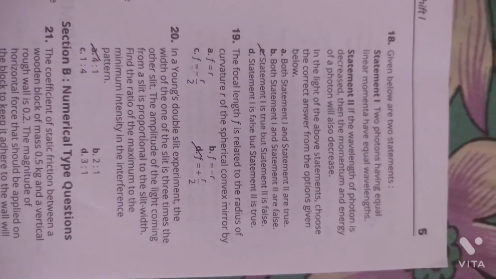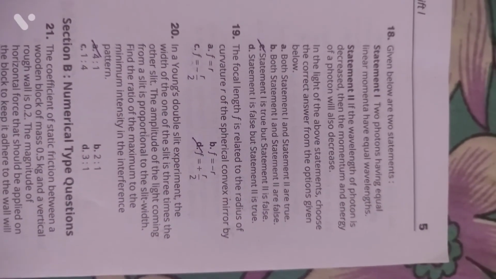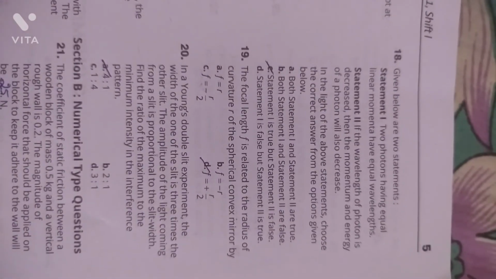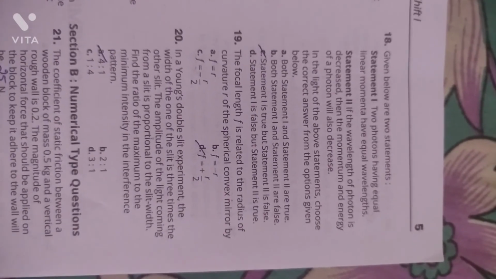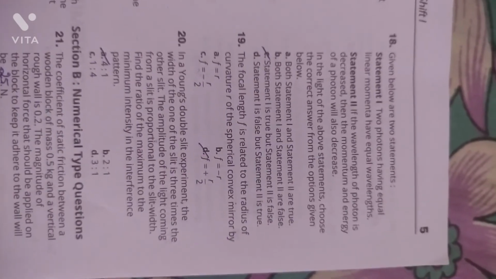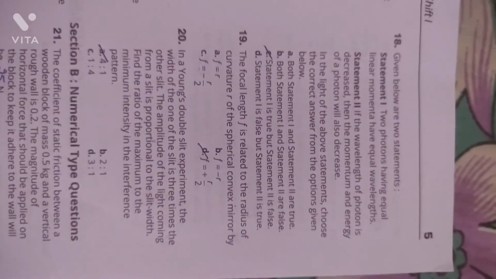If we come to the options, option A says both statement 1 and statement 2 are true. No, statement 2 is false, so option A is wrong. Option B says both statement 1 and statement 2 are false, so option B is also wrong. Statement 1 is true, but statement 2 is false, so option C is the correct answer for our question number 18. So here is the answer for question number 18.